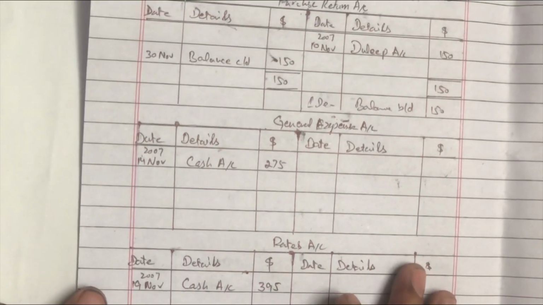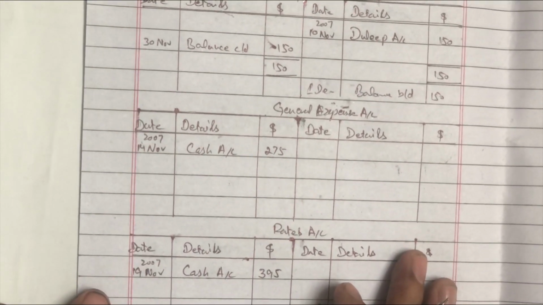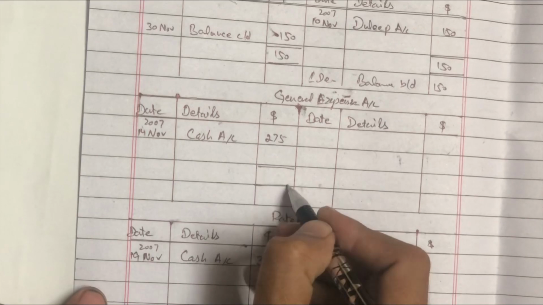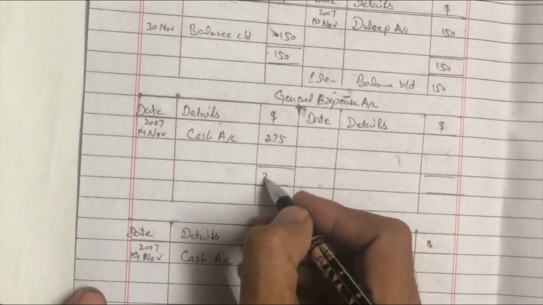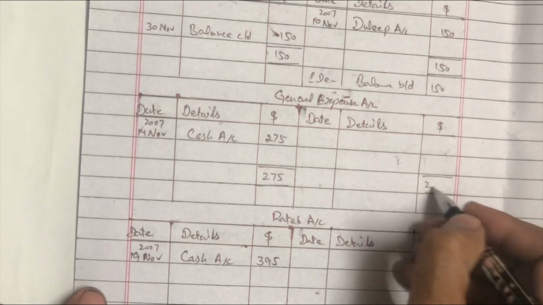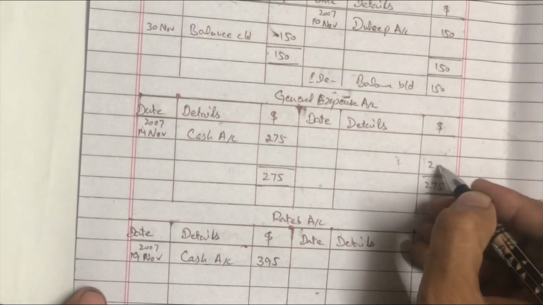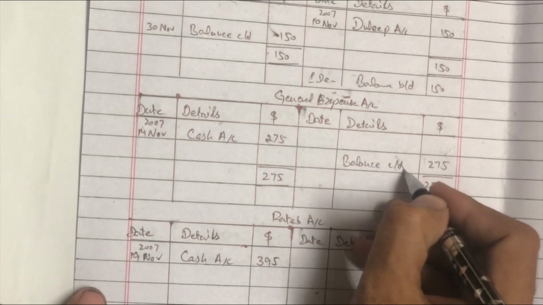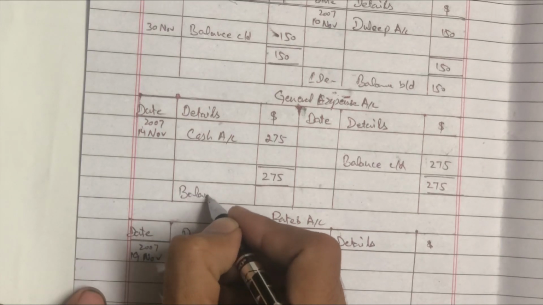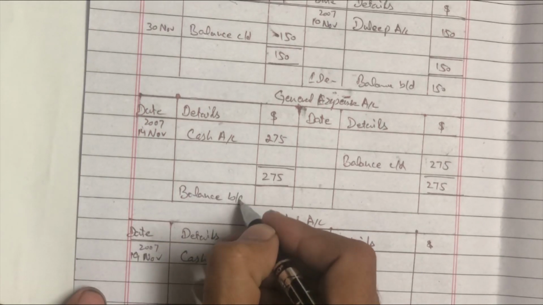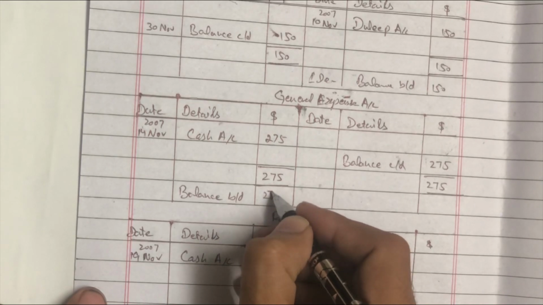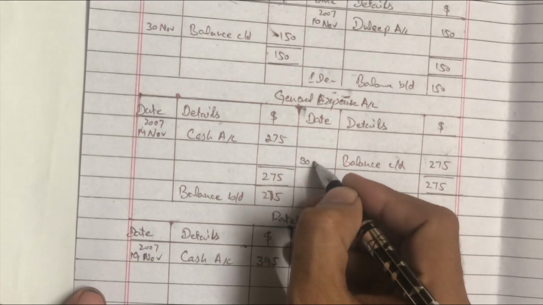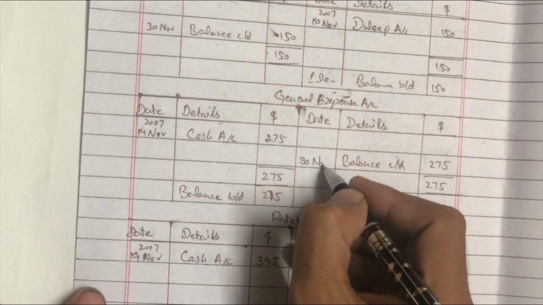As you can see, we have the same process for all of these T accounts, so you don't need to change any methodology or anything while you are balancing a T account. It doesn't matter whether you are balancing a T account here in the ledger question, or any other T account like the control account, the depreciation account, or any other T account.